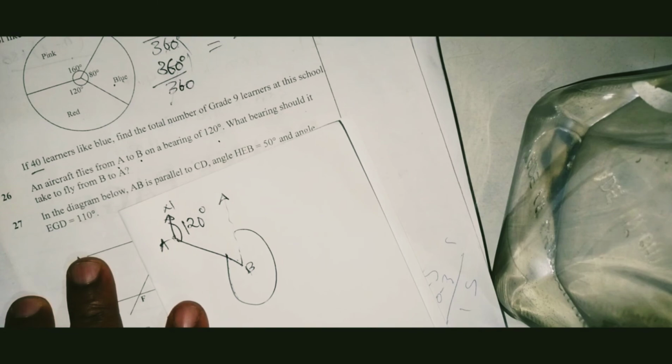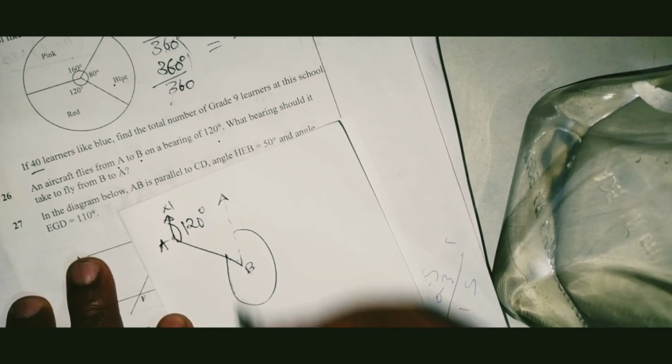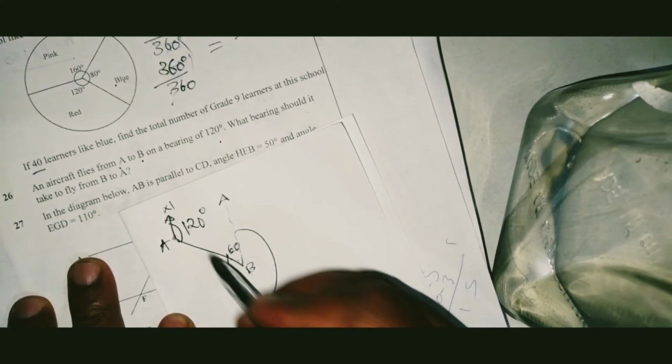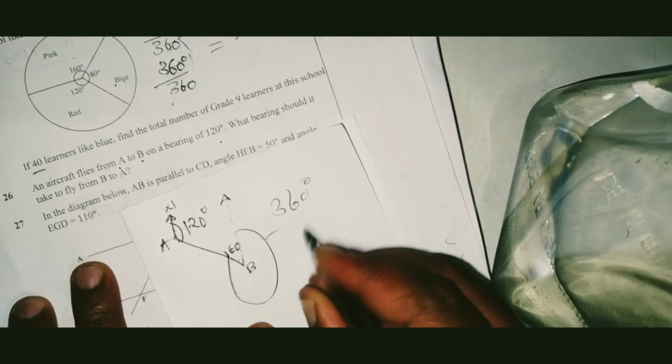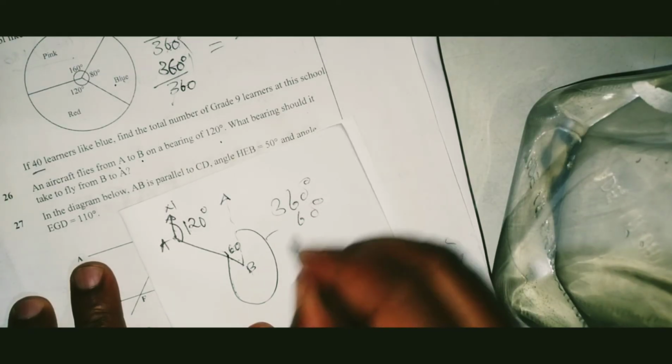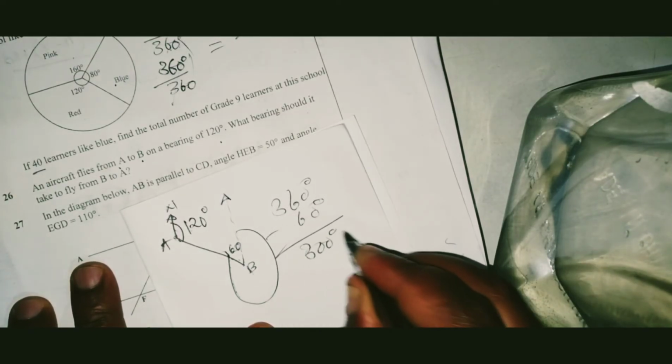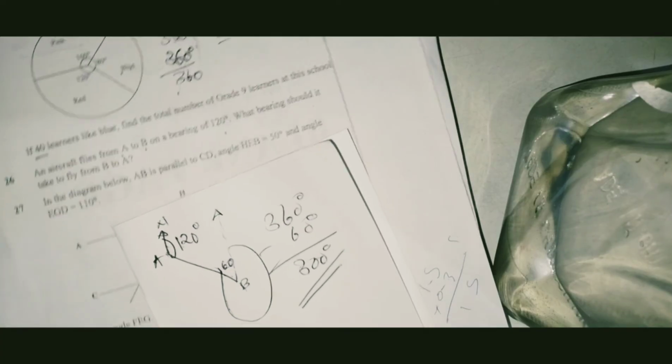So this is the bearing that we want. If this is 120, this is 60, since these are right angles. So to find this one, we'll say 360 degrees minus 60 degrees. What do we get? 300 degrees. This one is our answer.